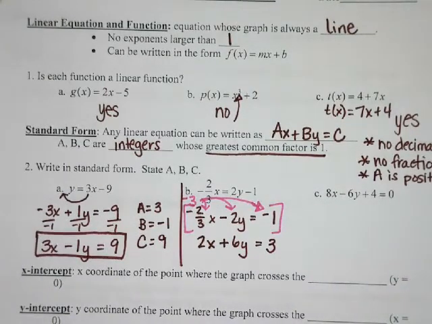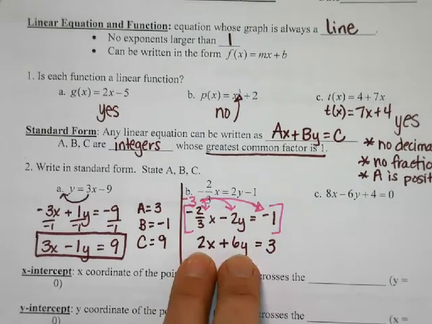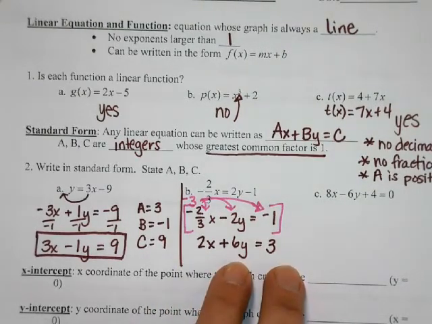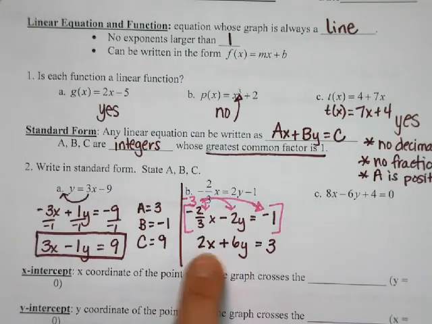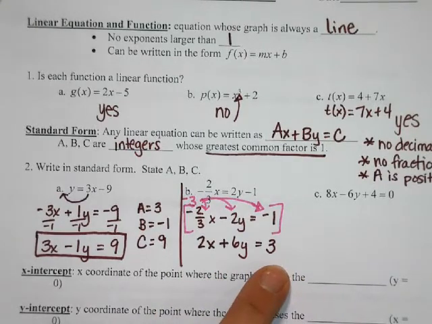Okay, double check it. Are x and y on the same side of the equal sign? Is a positive? Did we get rid of all the fractions and there's no decimals? Woohoo, we did it. Okay, now, the greatest common factor, there's common factors between the 2 and the 6 and the 3 and the 6, right? However, there's no common factor between all 3 of them. So we're okay.